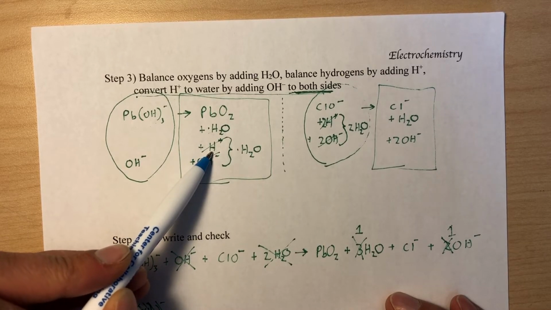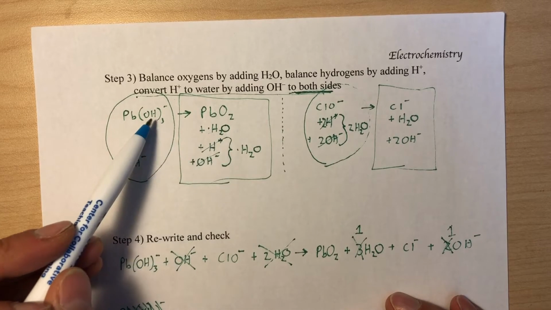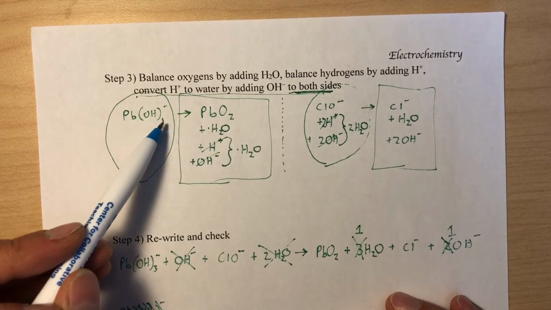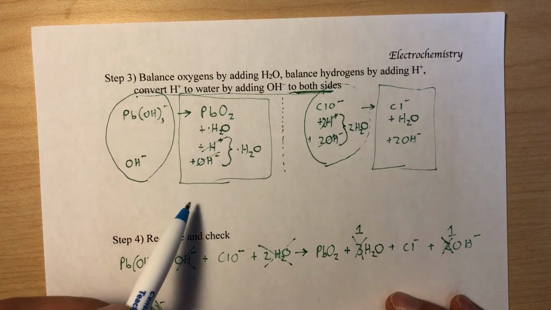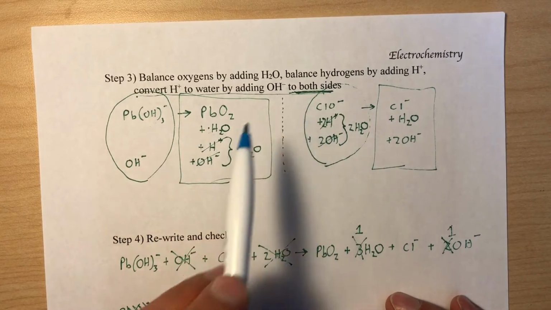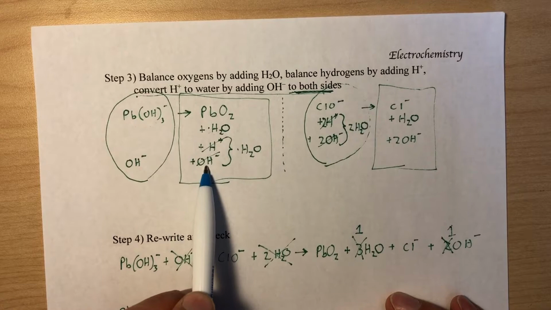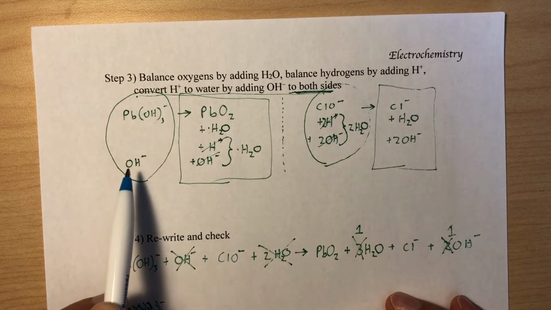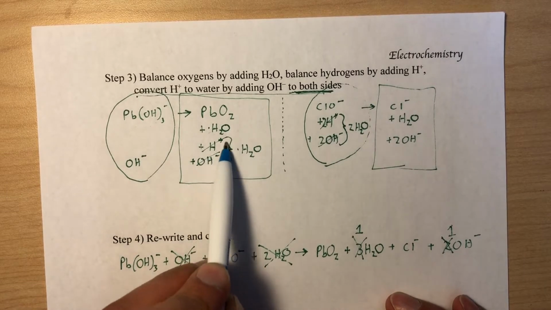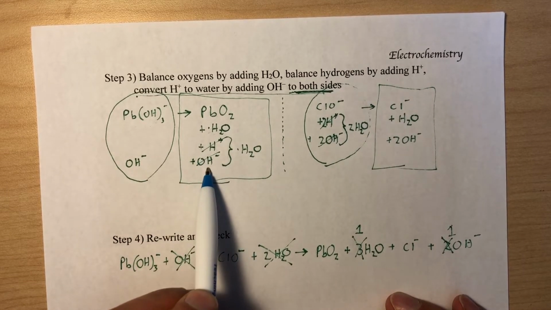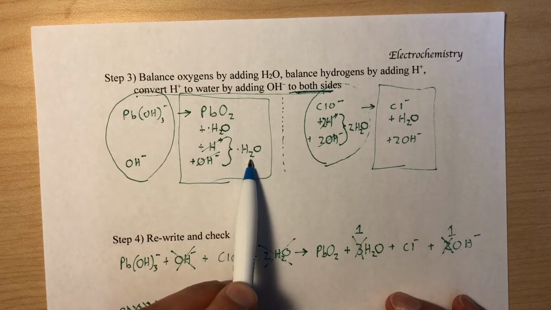We are now at the point where we have oxygen atoms balanced at 3 and 3 and hydrogen atoms balanced 3 and 3, but we're under basic conditions, so we can't have protons floating around. So then we add hydroxide to both sides. So in this final step, we add hydroxide to our product side and hydroxide to our reactant side. When we do that, any protons that we have are quenched with the hydroxide to neutralize and make water.